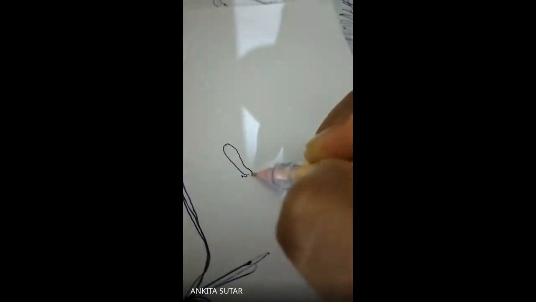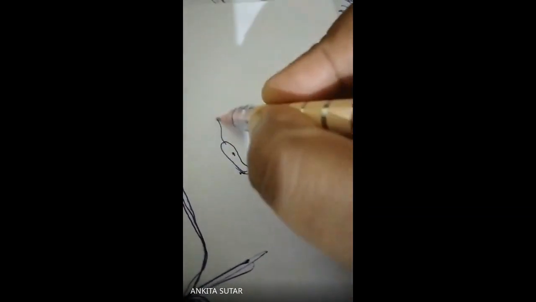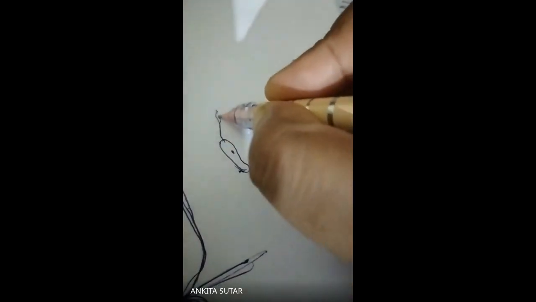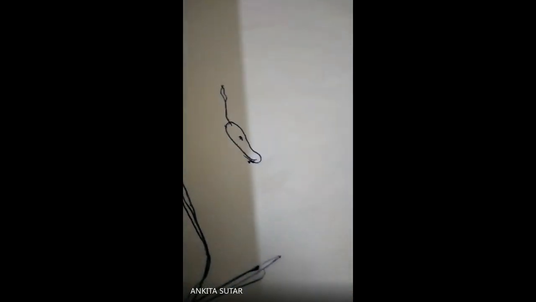First, discuss what zoospores are. Zoospores are usually motile and uninucleated.